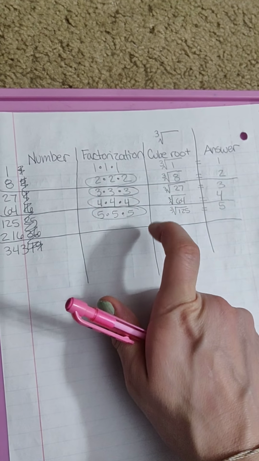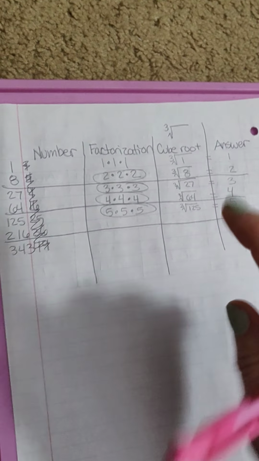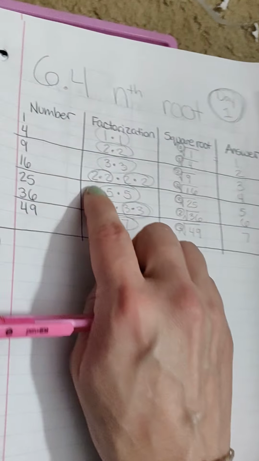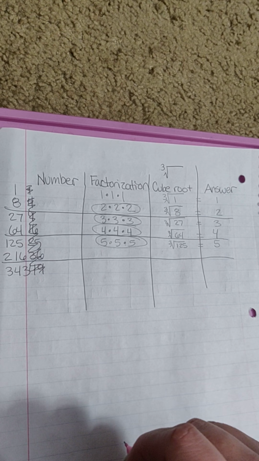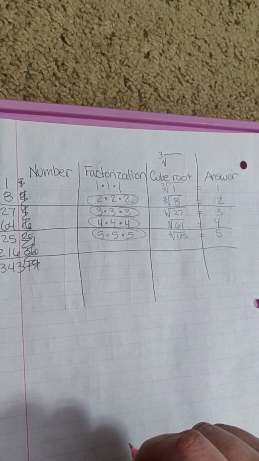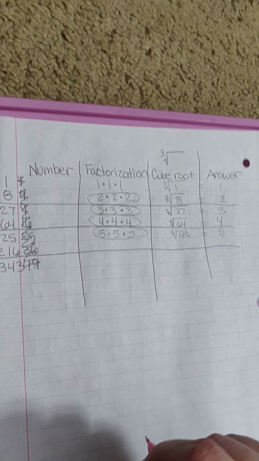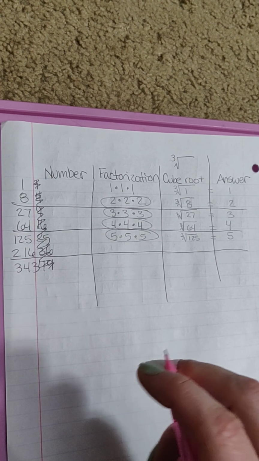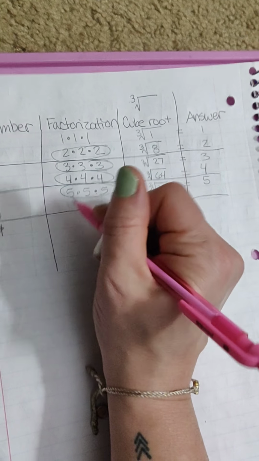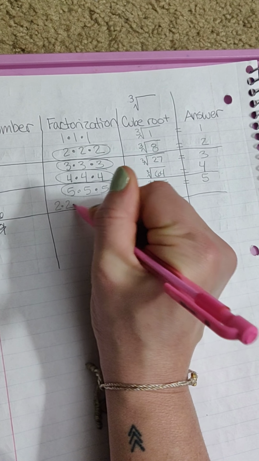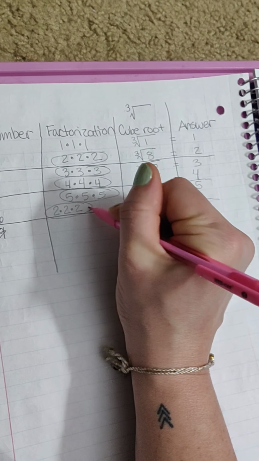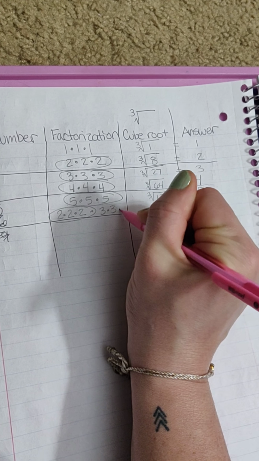And then these would be 6 and 7. But just like the ones on this side, where we had numbers like this, we're going to be looking at something similar here with 216. So you could put 6 times 6 times 6, but 6 does break down into a smaller number. 6 breaks down into 2 and 3. So I've got 2 times 2 times 2 times 3 times 3 times 3.